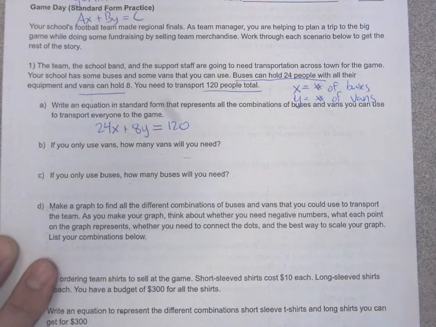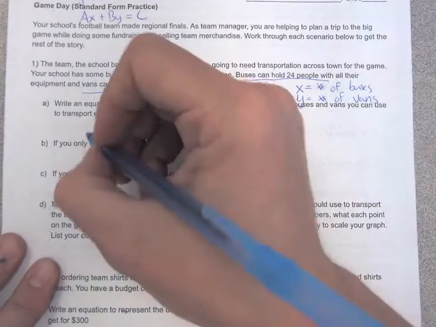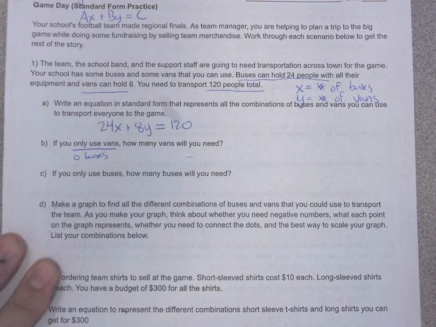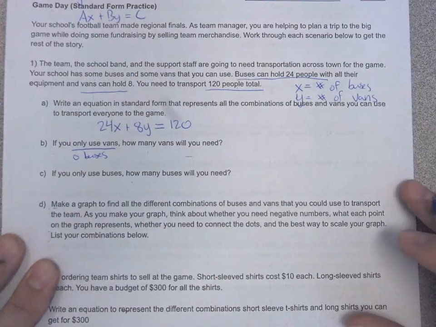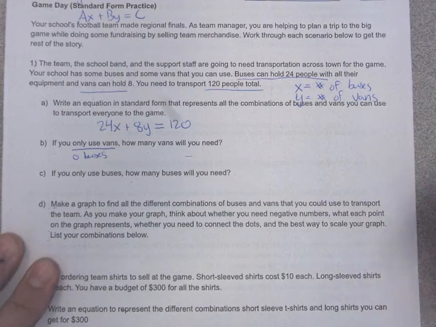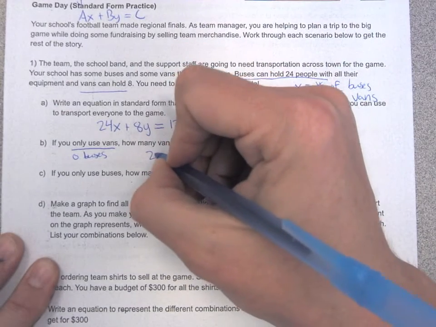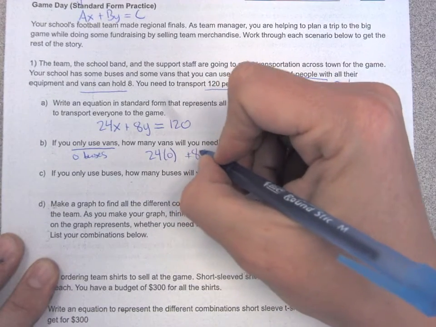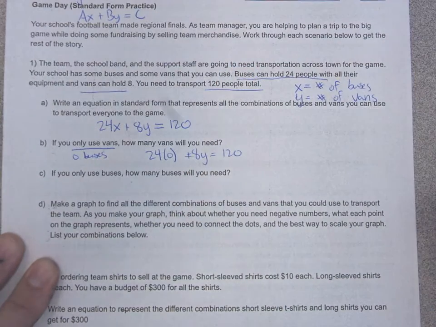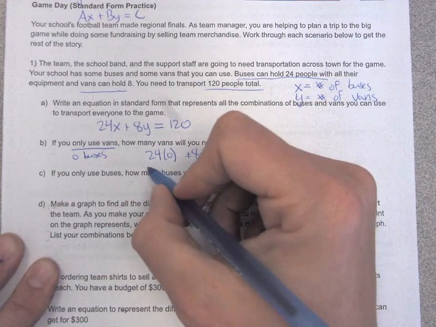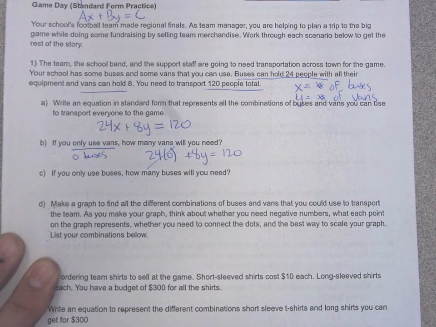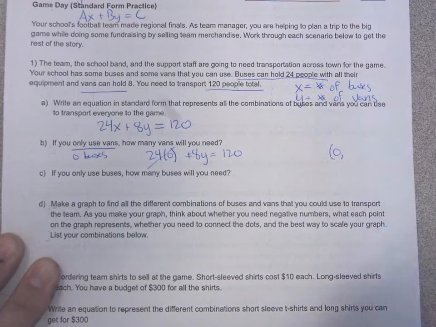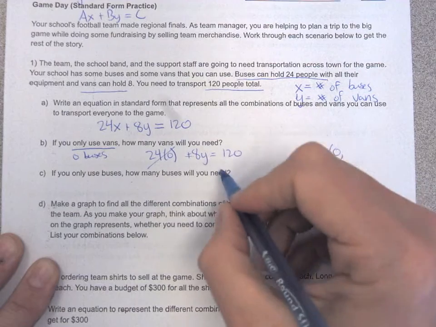All right, if I use only vans, how many vans will I need? So only vans tells us 0 buses. And if I'm going to use 0 buses, then I can just use my standard form equation to figure out how many vans I'm going to need. So I have 24 people per bus, but I'm going to have 0 buses. And then 8 people per van, and that should be 120 people. We don't really need this part of the equation right now because 24 times 0 is 0, but we do know that x is going to be 0, right? So 0 buses. Now the rest of this we just need to solve for y.